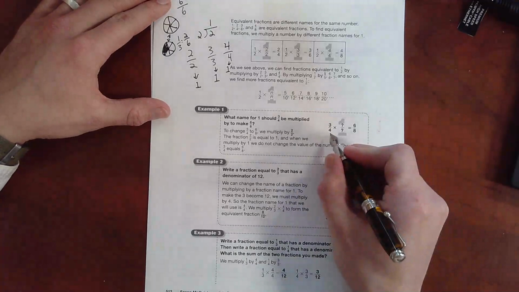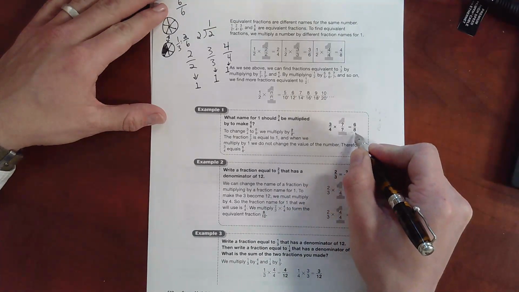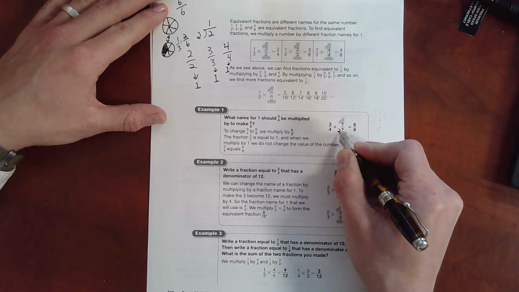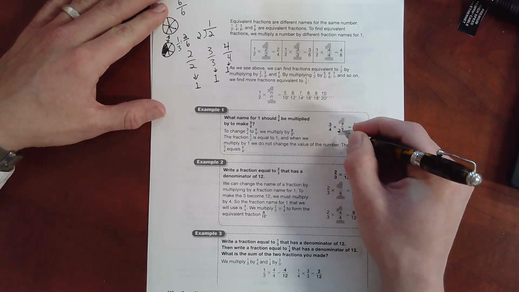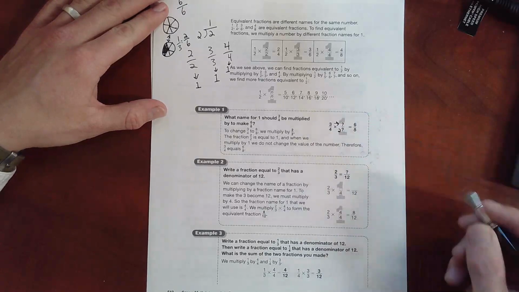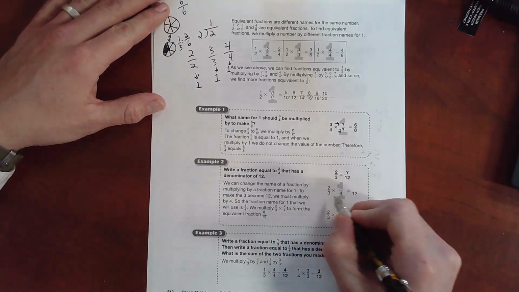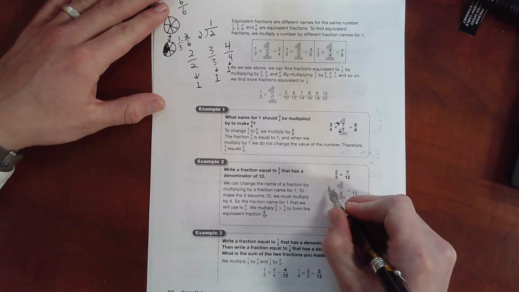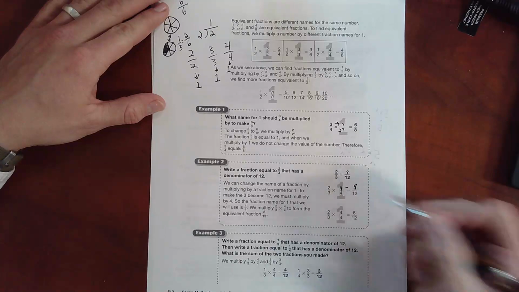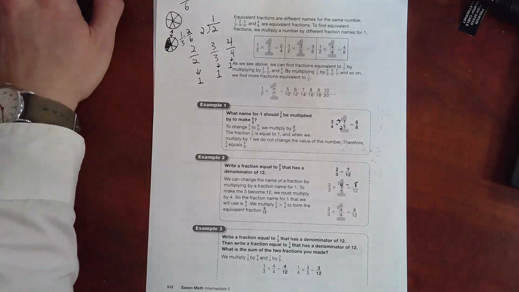So what we do here, the way I like to do this is I say, okay, 4 times what equals 8? Well, 4 times 2 equals 8. So now I take 2 times 3, and that will give me 6. So over here, if 3 times 4 is 12, then 2 times 4 is going to give me 8. And that's what we're going to do over and over again.